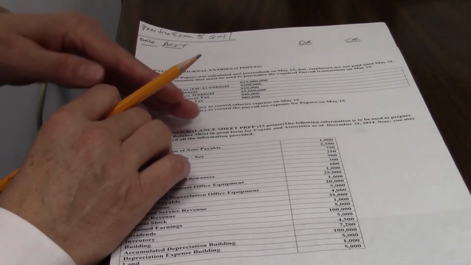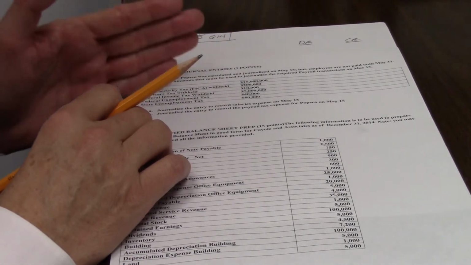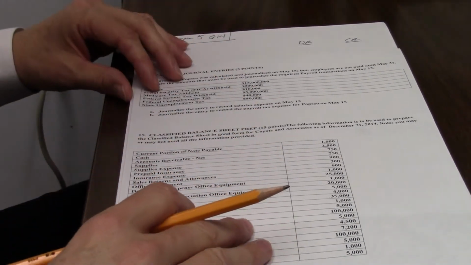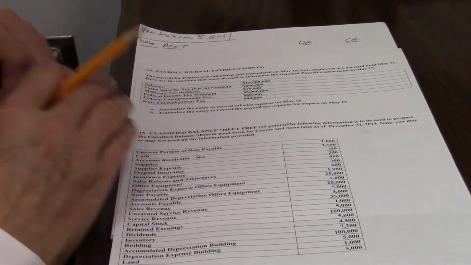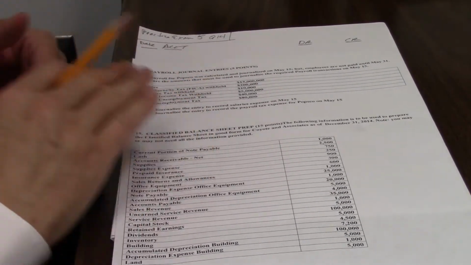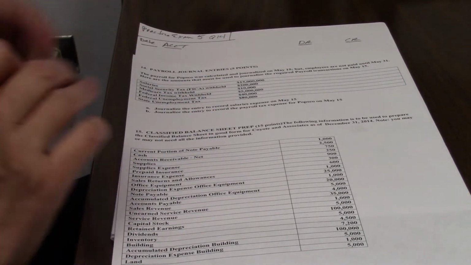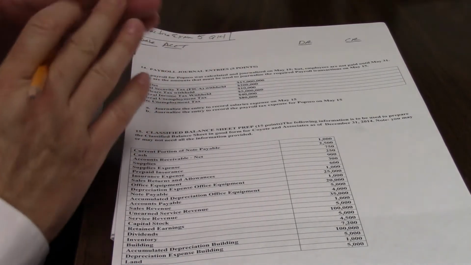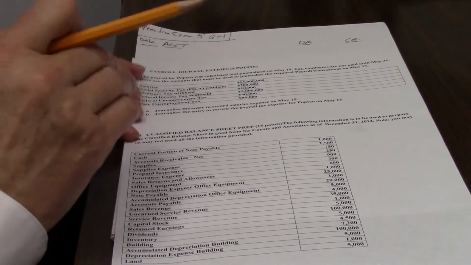So employees don't owe FUTA and SUTA, but employers do. That's part of their payroll tax expense. So splitting up what payables go where and what is an actual expense to the employer is the tricky part. So the first thing we'll do is what we call payroll expenses, right?